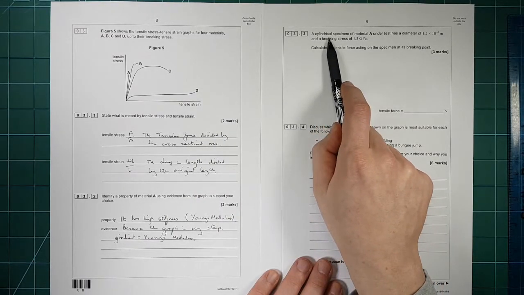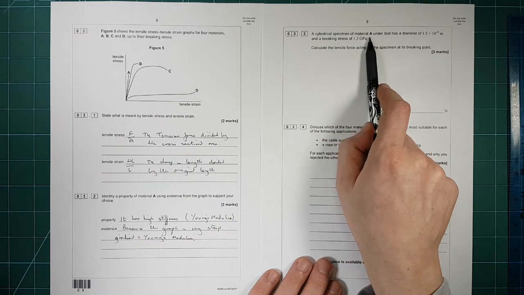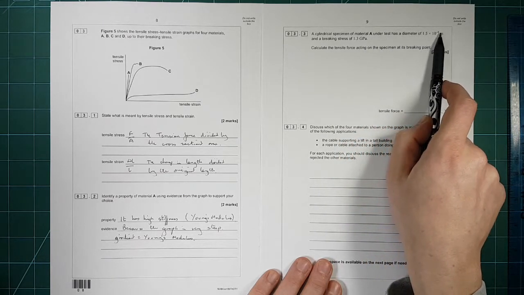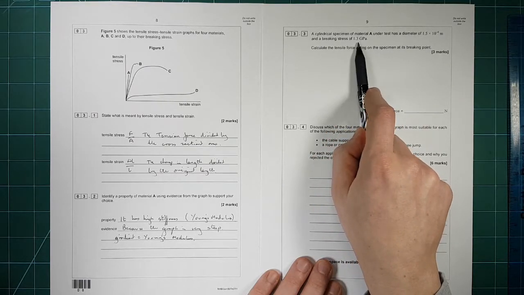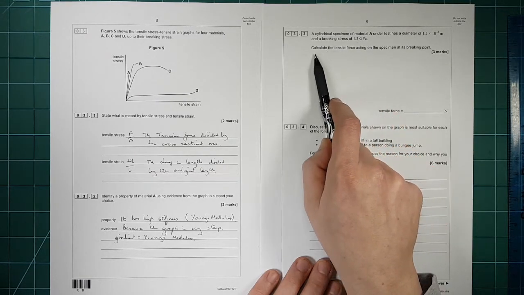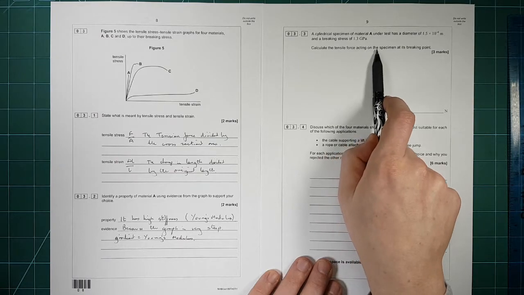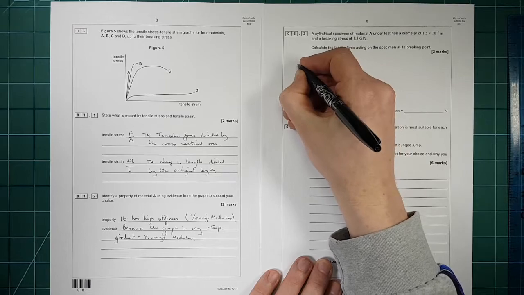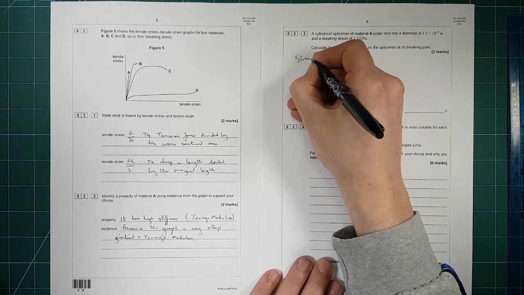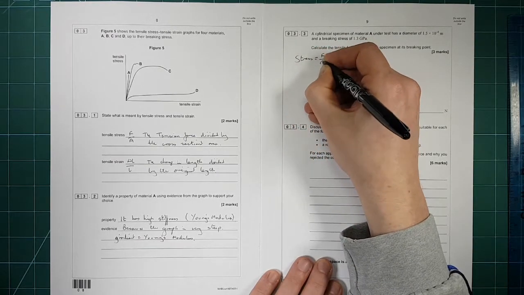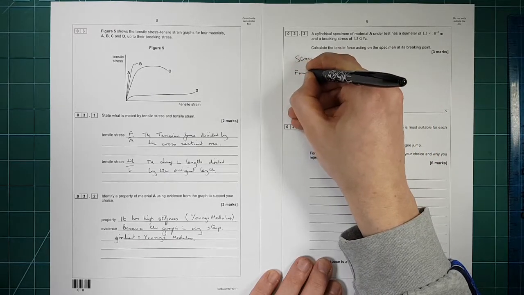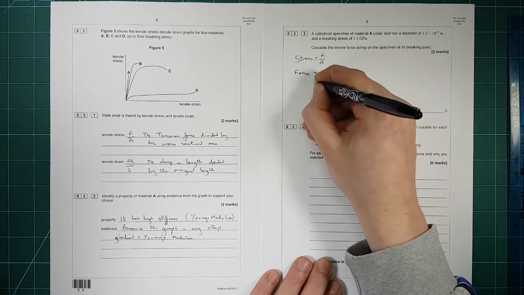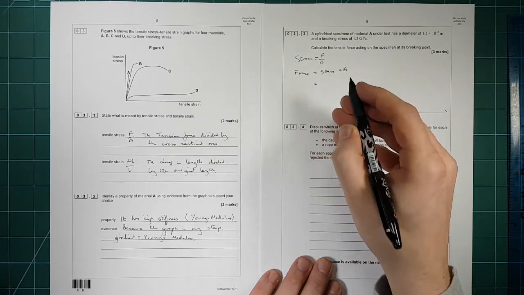A cylindrical specimen of material A has a test diameter of 1.5 times 10 to the minus 4 meters and a breaking stress of 1.3 gigapascal. Calculate the tensile force acting on the specimen at its breaking point. So this is quite an easy question. Stress is equal to force divided by area. So the force is equal to the stress times by the area. So we just need to put the numbers in here.